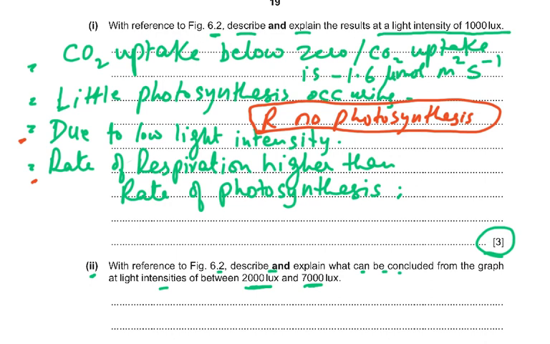So there's little photosynthesis occurring, but respiration, of course, will take place at a constant rate. Respiration occurs during the day and at night. But at this point in time, with little light, like it happens at dusk and dawn, the rate of respiration is higher than the rate of photosynthesis.